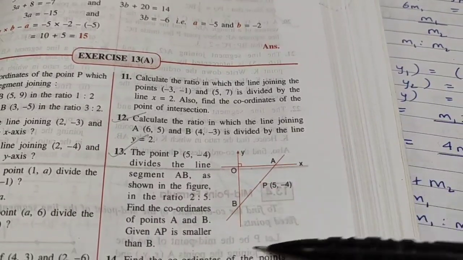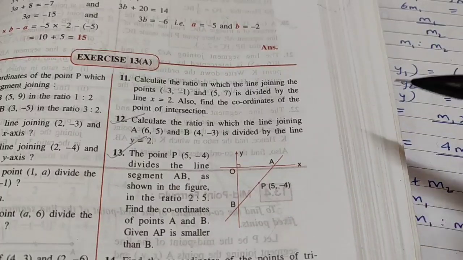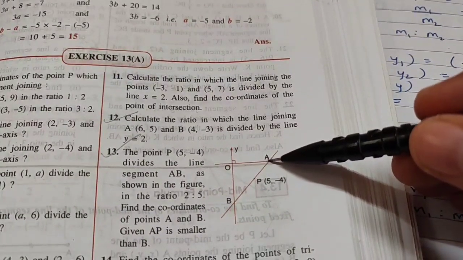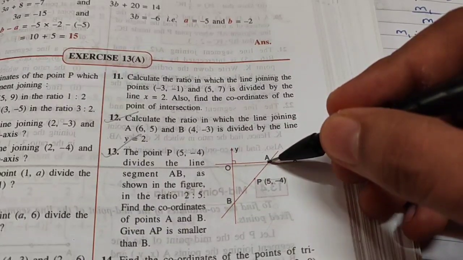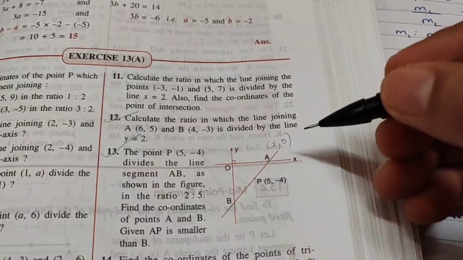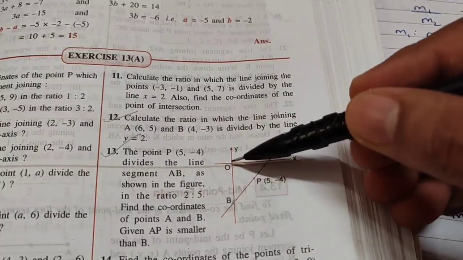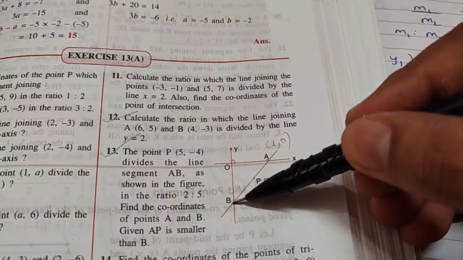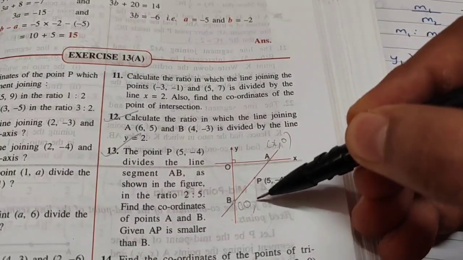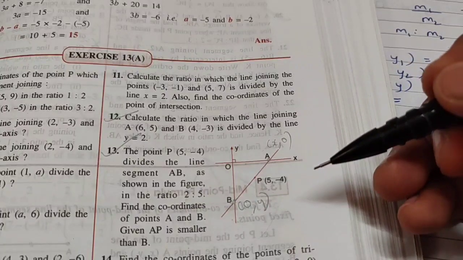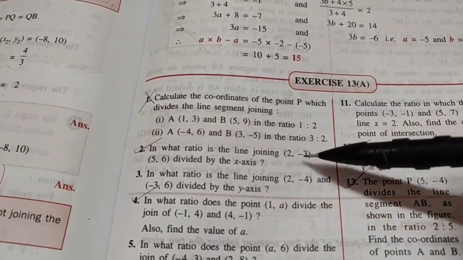Now imagine this diagram. This is the x-axis and this is the y-axis. Remember, any point lying on the x-axis will have y-coordinate 0. So I can say the coordinates of A are x, 0. Similarly, any point lying on the y-axis will have the x-coordinate 0. So I can say the coordinates of point B are 0, y. So using this information, we will be able to solve this sum.